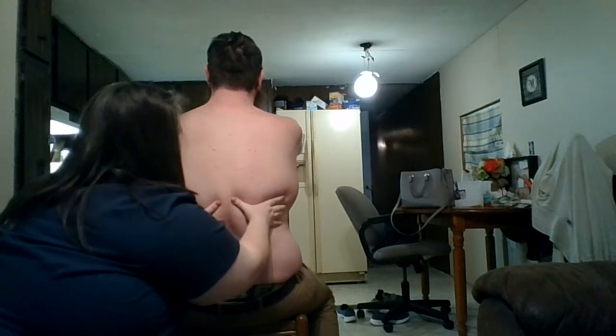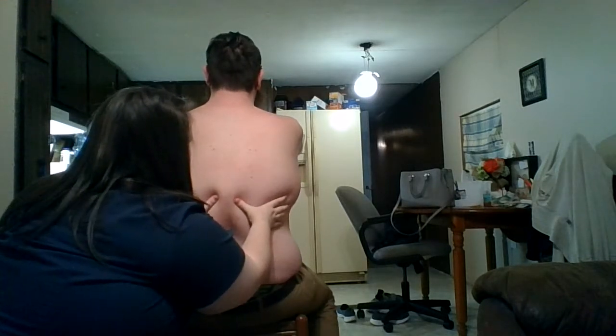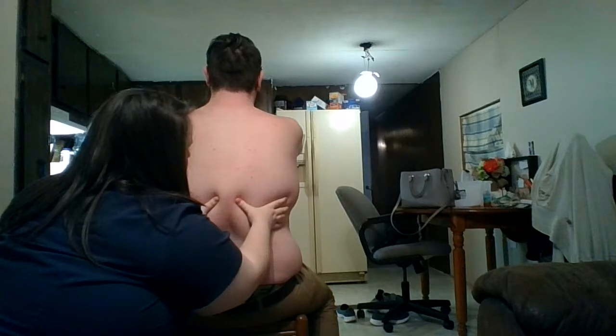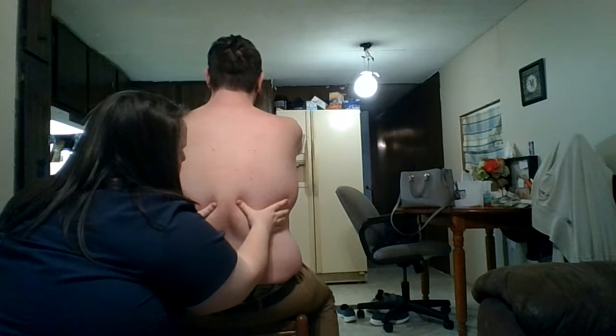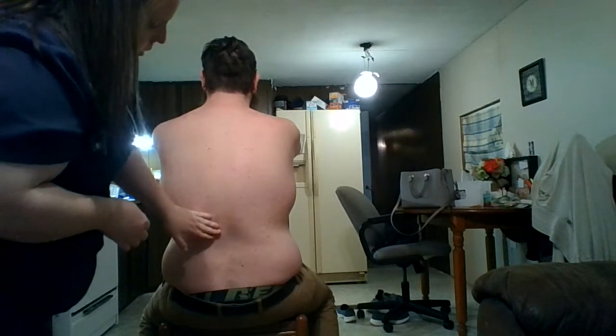Alright, we're going to look at the lung expansion in the back now. Sit up straight for me. Alright, and take a big deep breath for me. The folds in the middle move laterally, symmetrically, bilaterally. That means that everything is symmetric and is working like it needs to be.